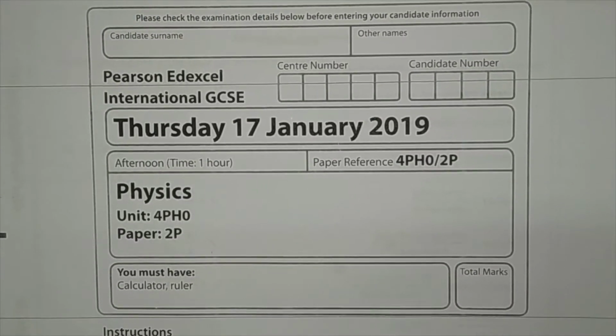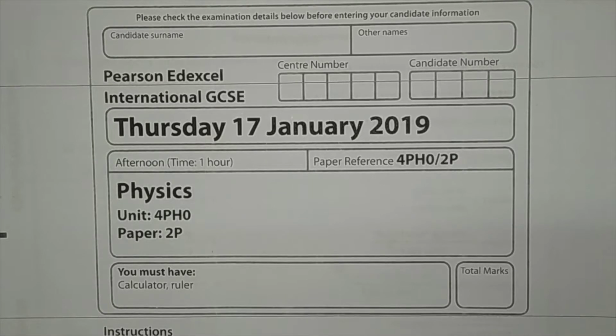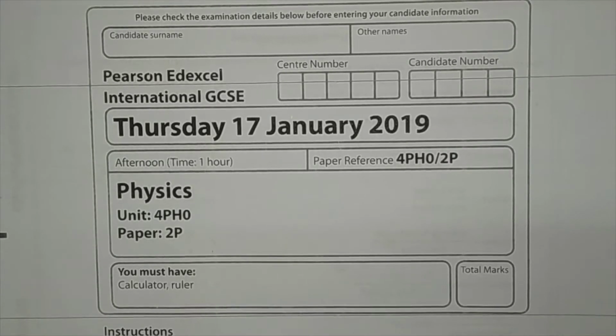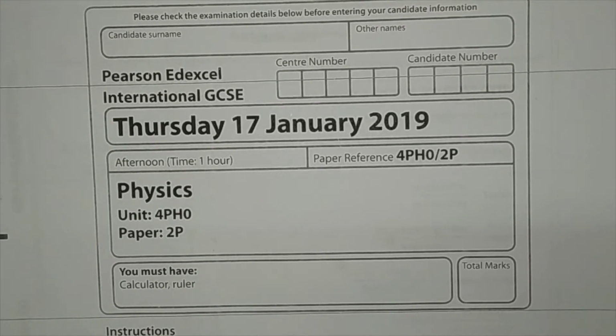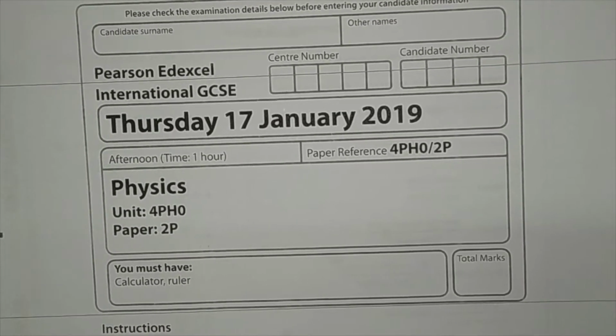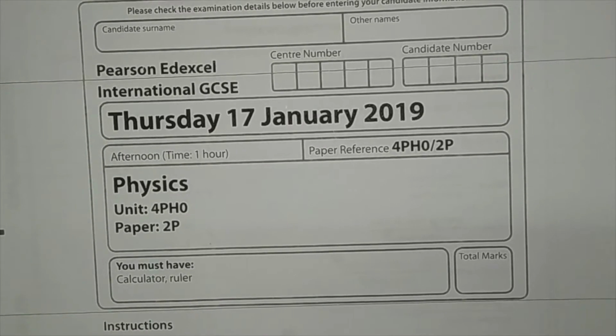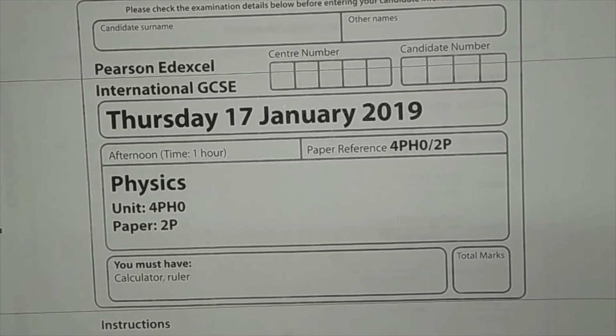Today we will be covering Thursday 17th January 2019 Physics Paper 2P Unit 4 PH0. This also hasn't been released by Edexcel yet, but still we managed to get a copy, and today we're gonna be solving it. So let's move on with it.